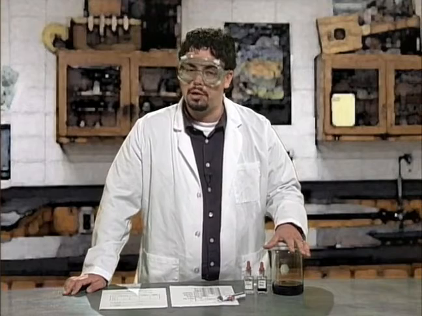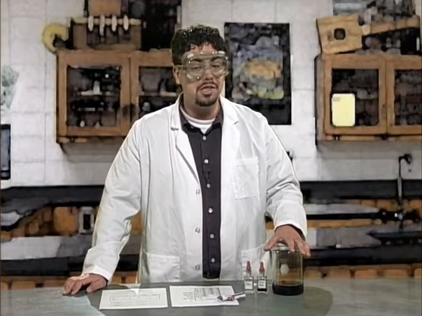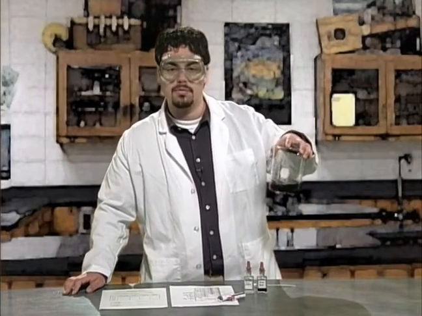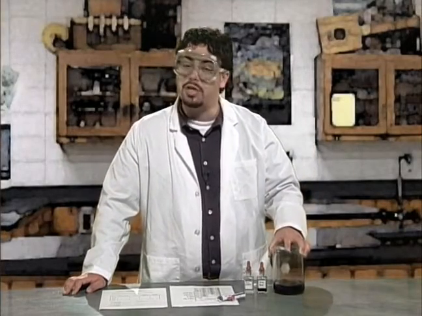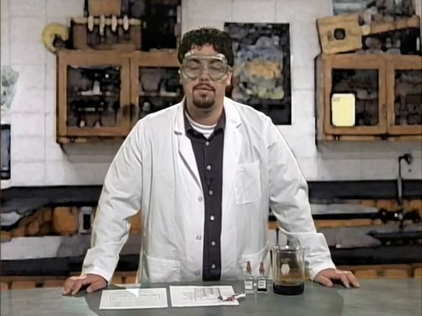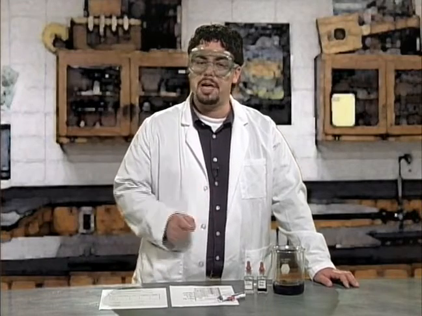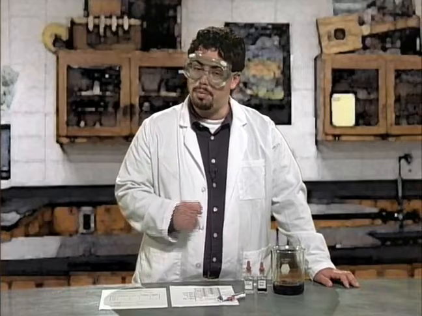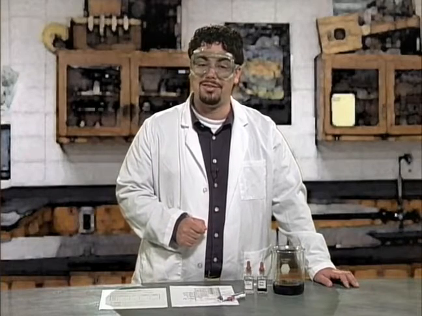The last indicator that I'm going to use is good old cabbage juice. If you boil purple cabbage in water, the purple dye in the cabbage leaves will color the water, like this. Cabbage juice makes an excellent acid-base indicator. You'll find that there are many things in nature that are acid-base indicators. Did you know that a certain type of flower is blue if it is grown in acidic soil and pink if it's grown in basic soil?